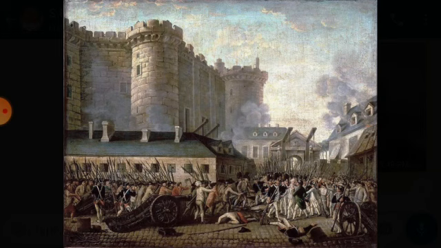Swatantryam, Samatvam, Sodaratvam. They were the important slogans during the French Revolution in 1789. They are given importance in the preamble of our Constitution.